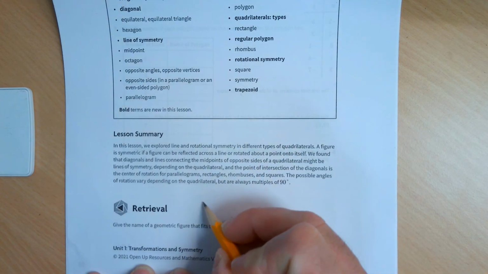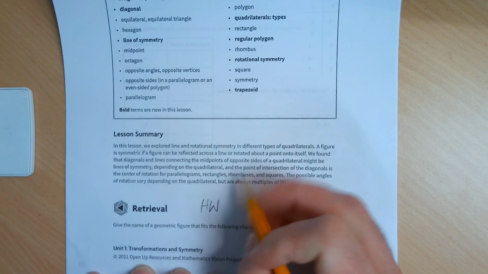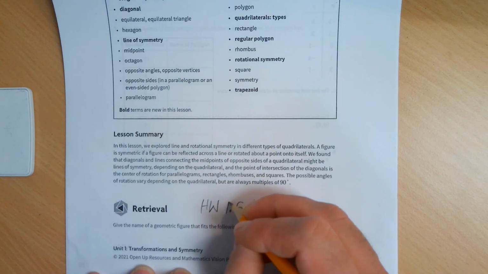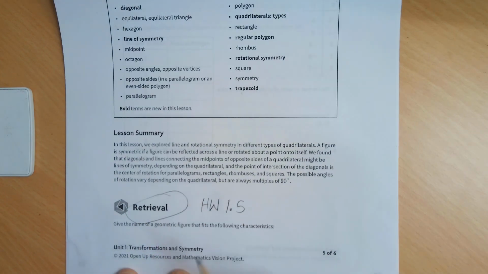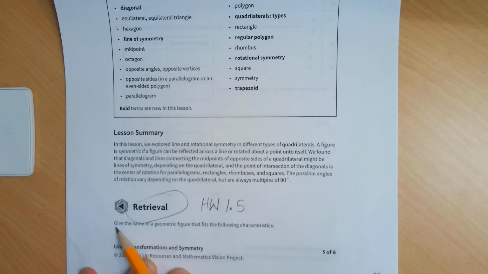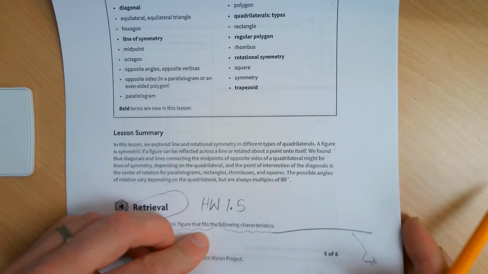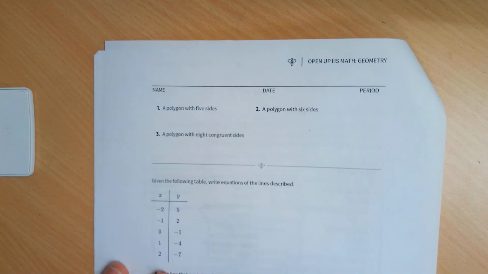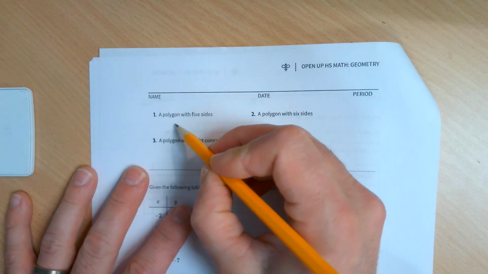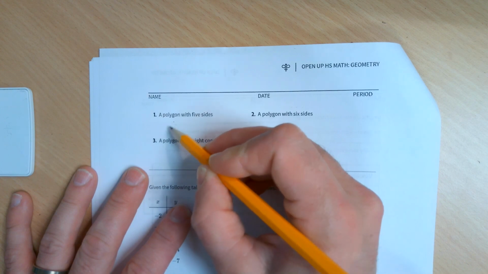This one is homework. Finally, we made it. 1.5, including the retrieval, which is now just going to be uploaded with the homework. Give the name of the geometric figure that fits the following characteristics. A polygon with 5 sides. That is what we call a pentagon.